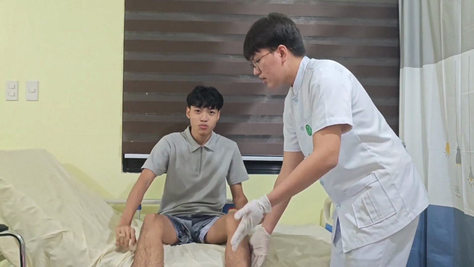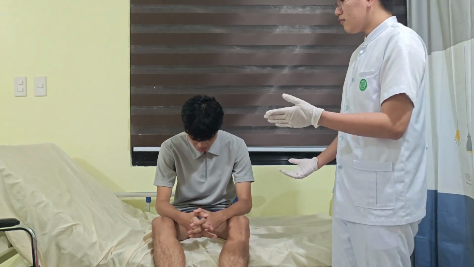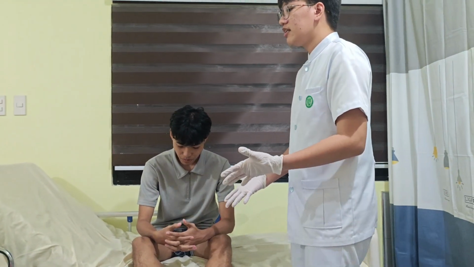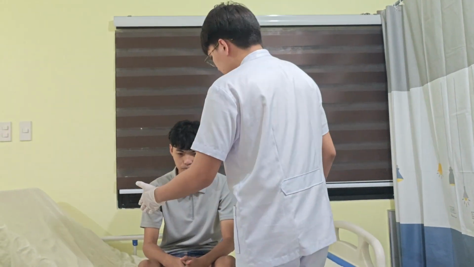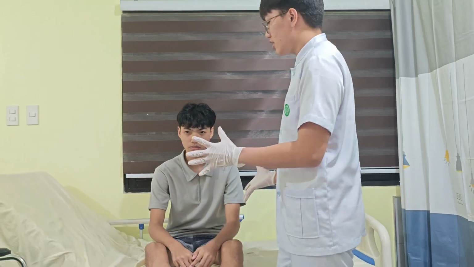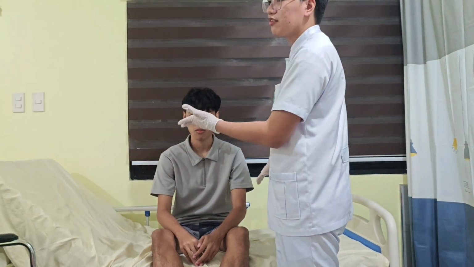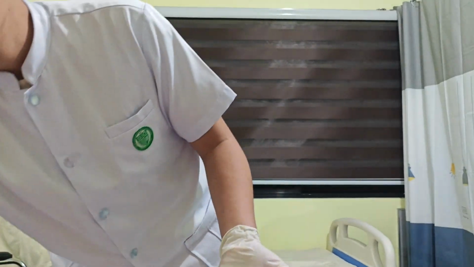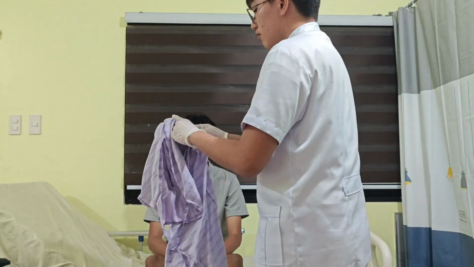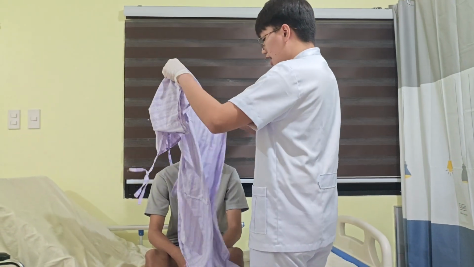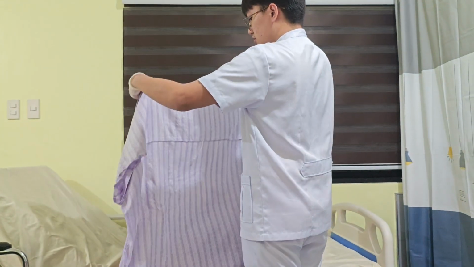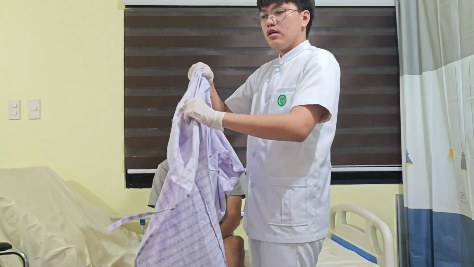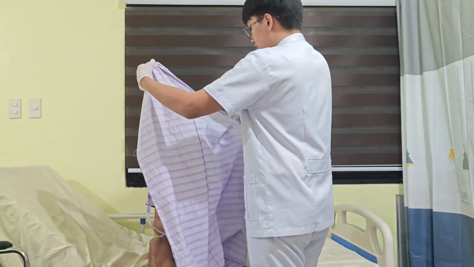Okay. After doing that, I'm going to stand in front of the patient and check for any imbalance. Okay. Since the patient is balanced, there is no risk of falling. So to provide the room for warmth, as well as privacy.